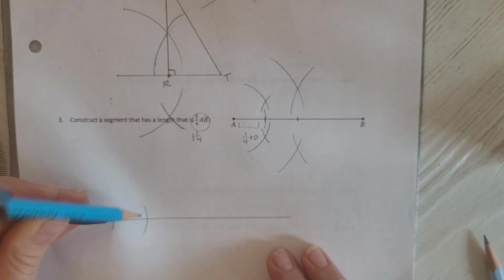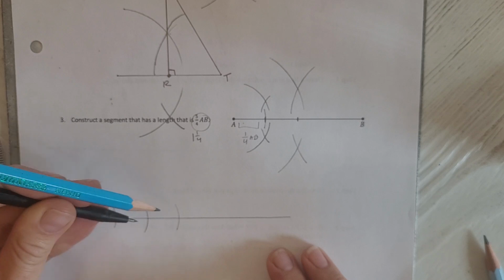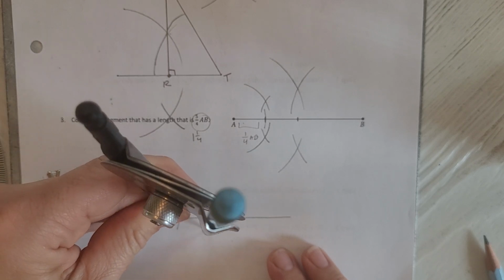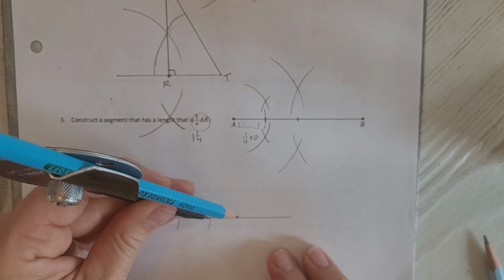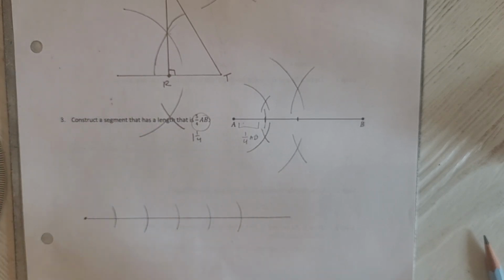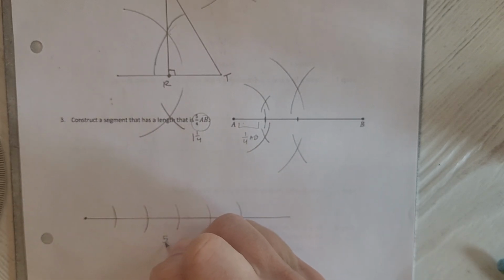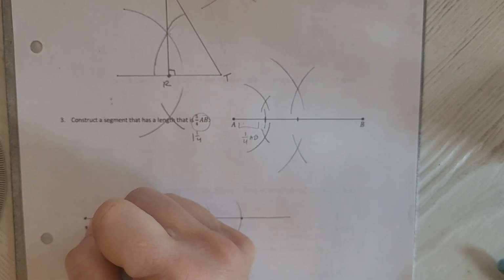And now again, we've done this before where we make our swoopy marks and then we pick up our compass and then pick up where we left off on that next one. So this segment here has length 5/4 AB.